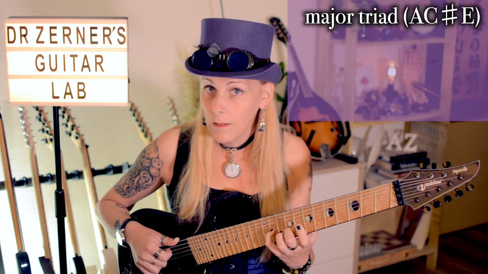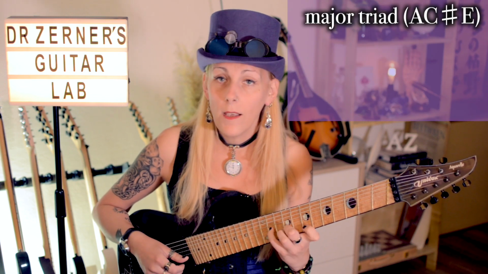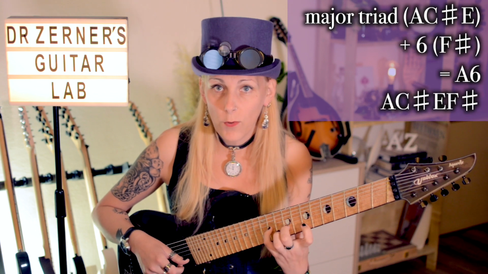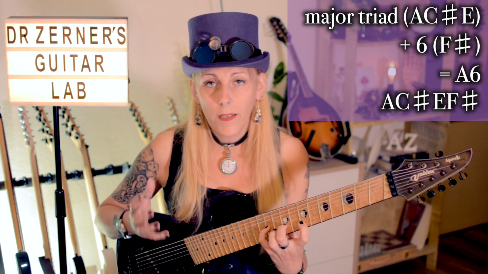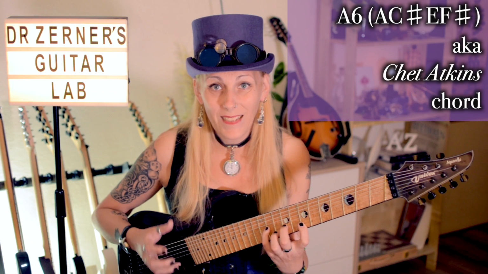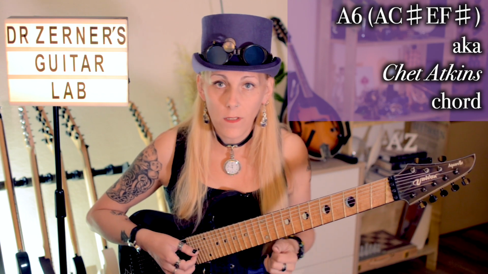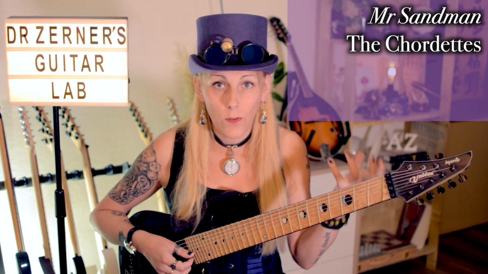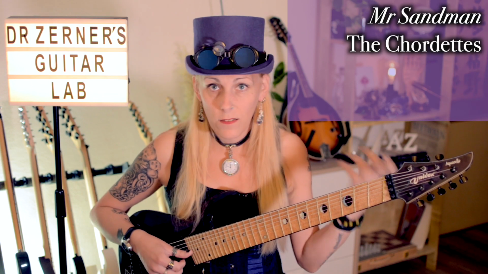When it comes to the major chords, we approach them the same way by starting with the triad, major triad in this case, and we add the major sixth on top. And this is how we get something that I call the Chet Atkins chord, because he has a beautiful fingerstyle version of the Chordettes song Mr. Sandman, and it goes like that.